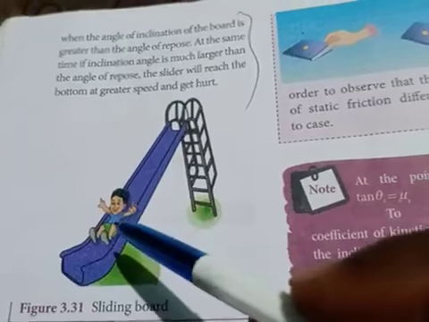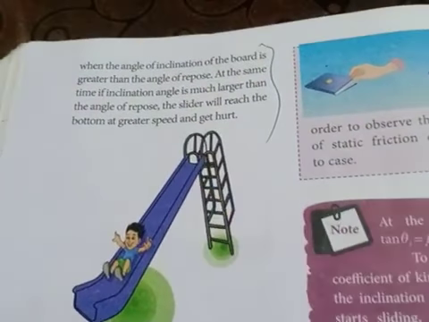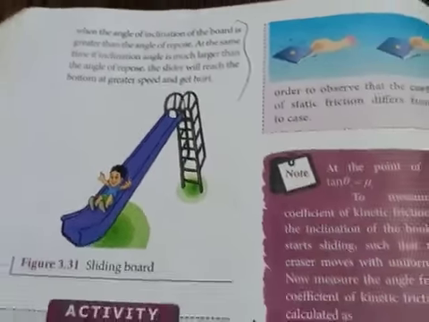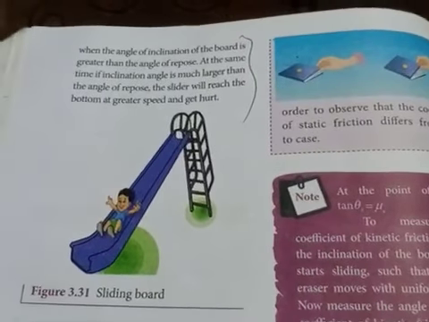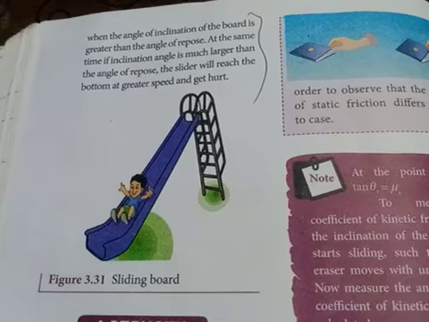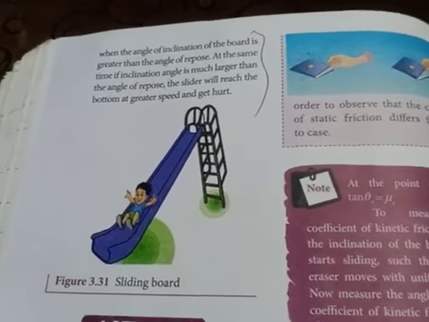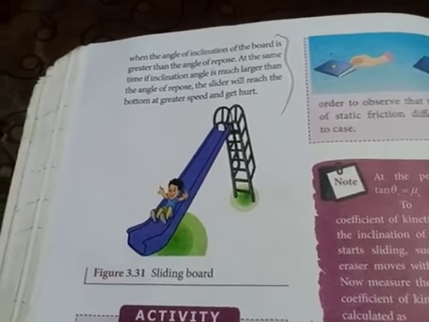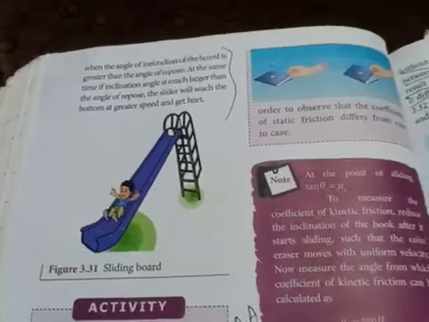This is a slider. Maybe when you were a kid, you used to play on this. So when we are sitting on the slider board, if the angle is more, we can reach the bottom faster. So these are the applications. You can go through that.